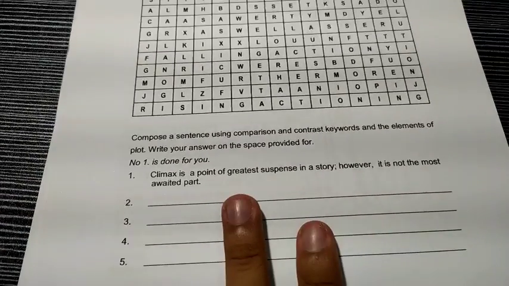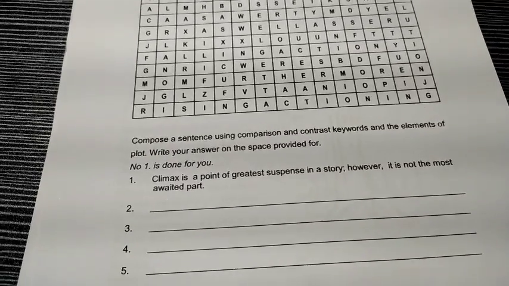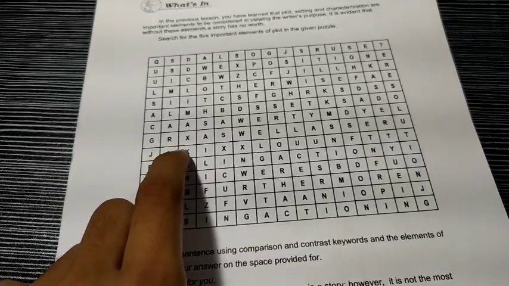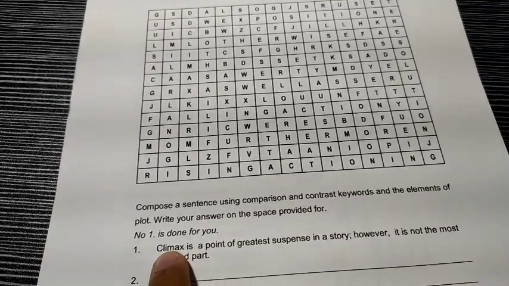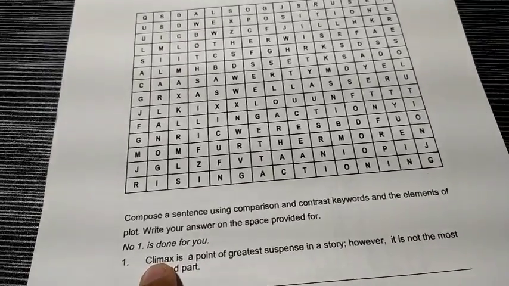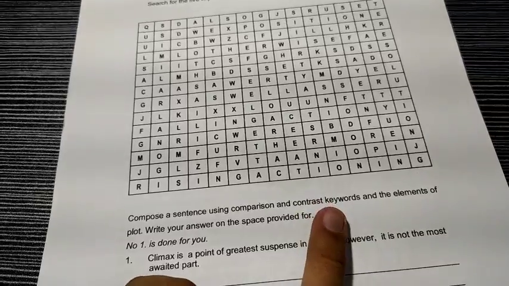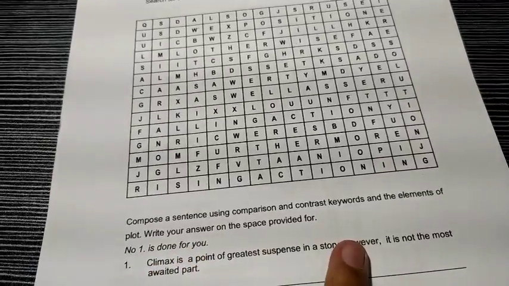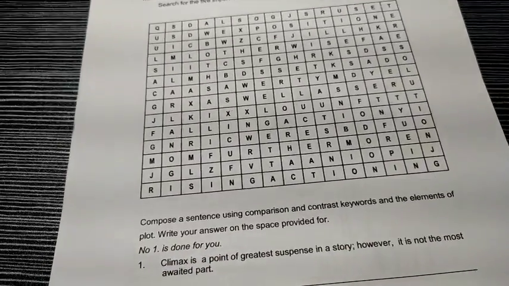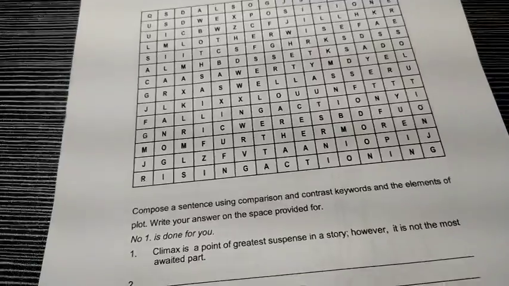So two things should be seen and observed in your sentence. First, the element of the short story that you located here will be used in a sentence. For example, climax. So climax is the first thing that I should see, or any elements of a story. Then the second thing that I should see is the keyword that corresponds if it's for comparison or for contrast, like this, however. So the element and the keyword. So I should see two essential words for you to have a perfect score in each number.